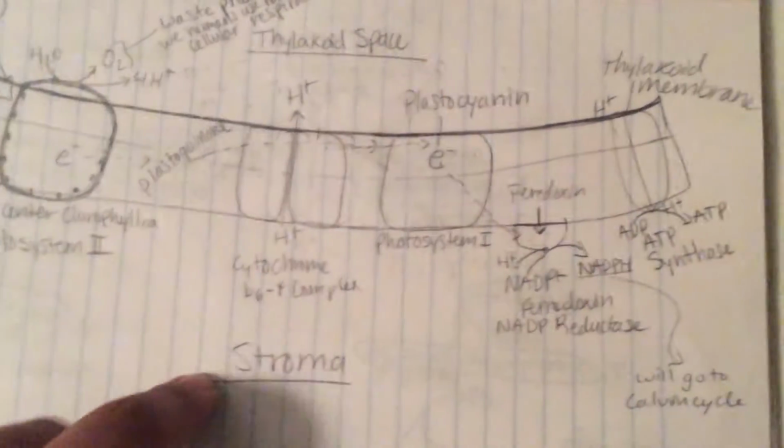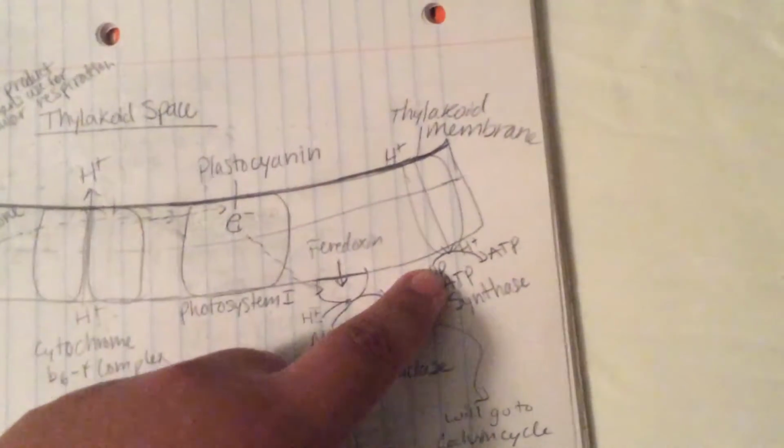Now the protons passed from the stroma to the thylakoid space will go through the ATP synthase. This proton will move down, and with ADP will turn into ATP. Now the NADPH and ATP will both move on into the Calvin cycle.